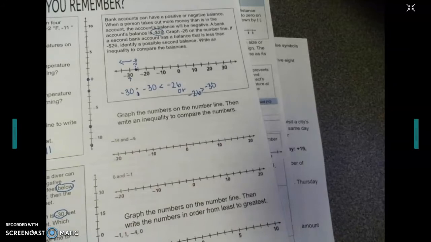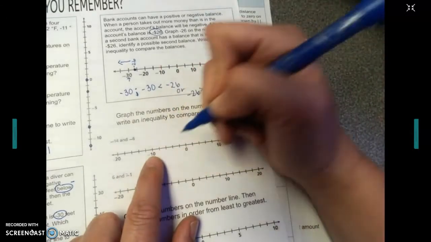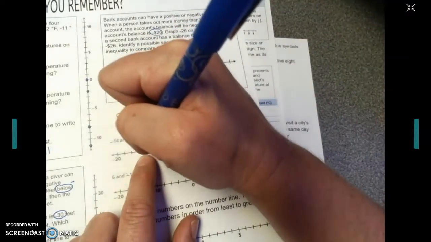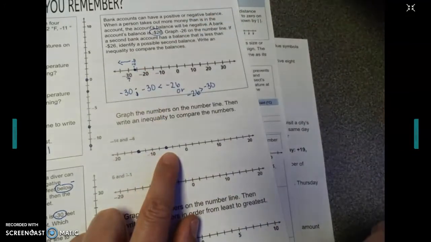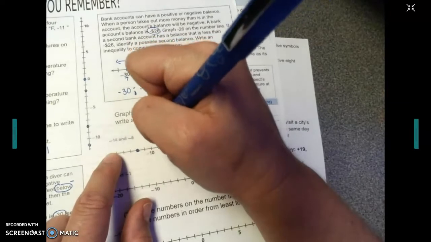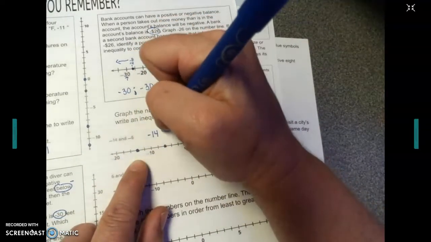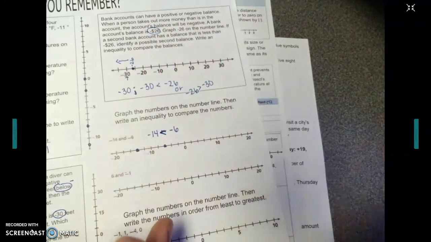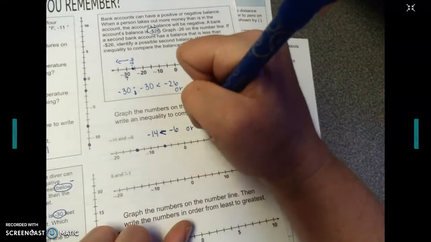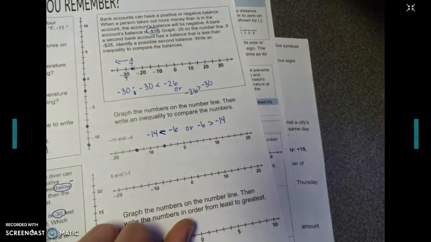Graph the numbers on the number line, then write an inequality to compare the numbers. So we have -14, 2, 4, 6, 8. We're counting by 2s. So -14 would be there. 2, 4, 6. -6 would be there. We're going to write our inequality. -14 is farther on the left-hand side, so less than -6. Or you could have -6 is greater than -14.